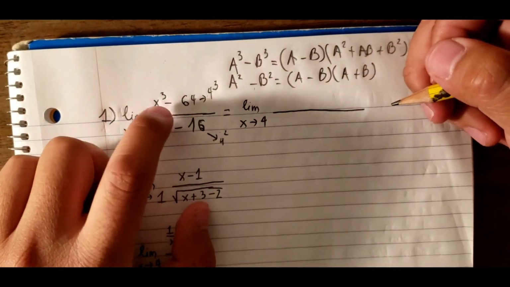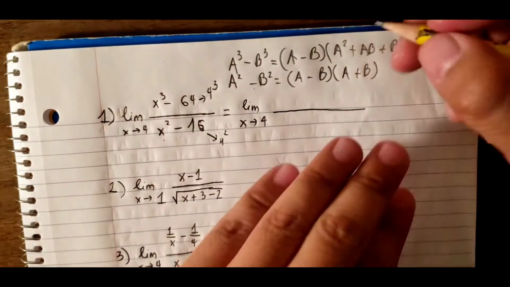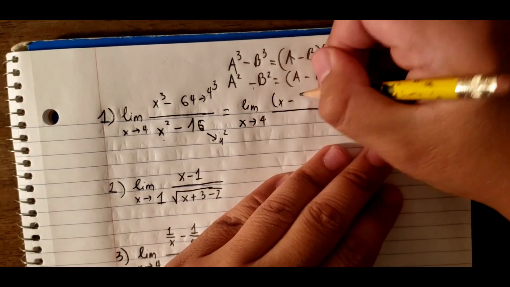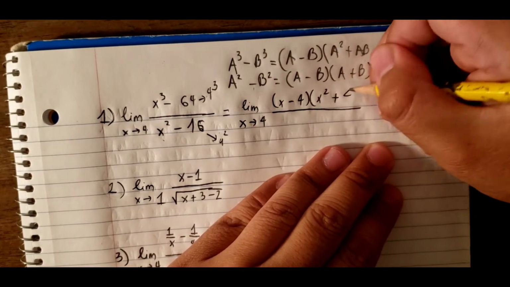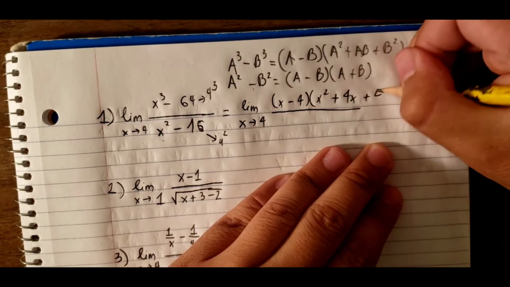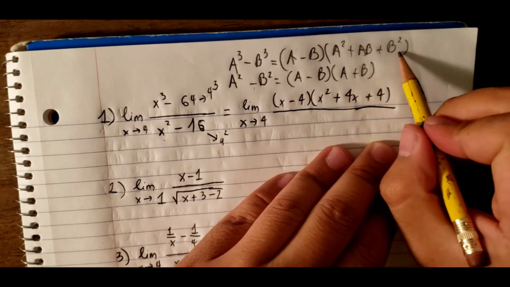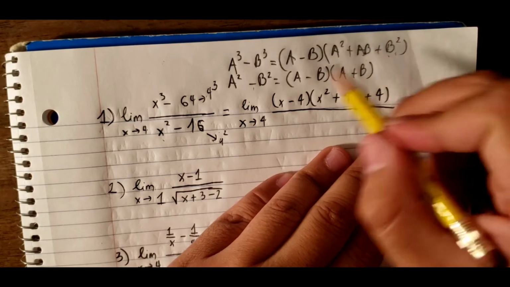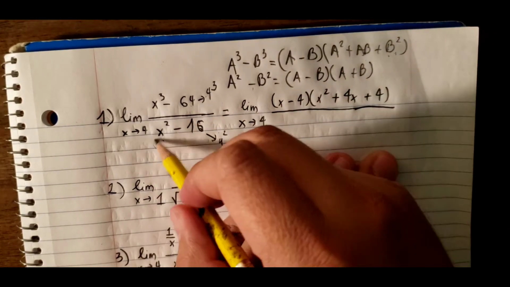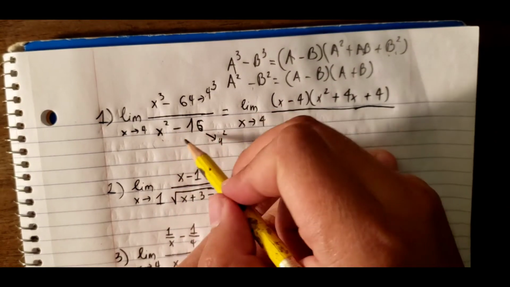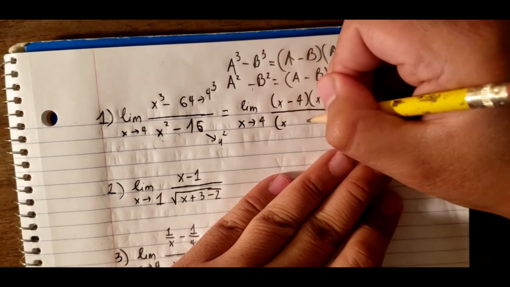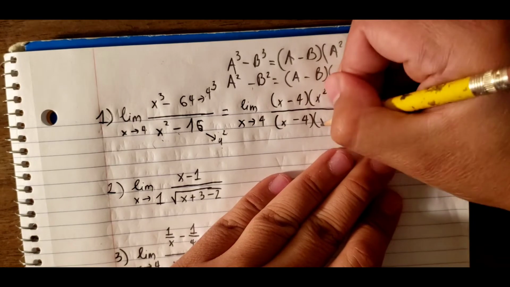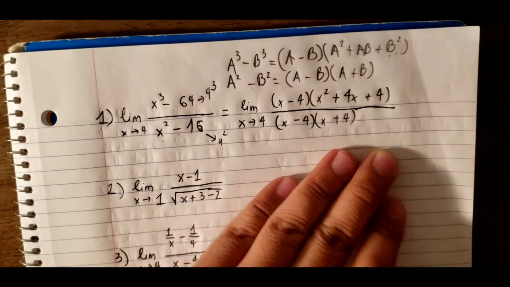So s power 3 minus 4 power 3 gives s minus 4 times (s power 2 plus 4s plus 4). We apply a similar formula here: s power 2 minus 4 power 2 gives (s minus 4)(s plus 4).